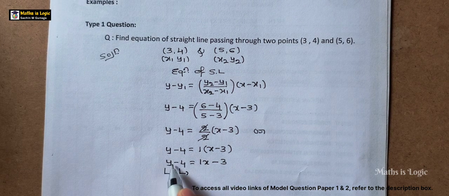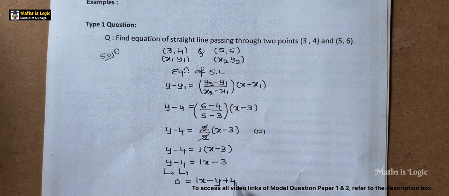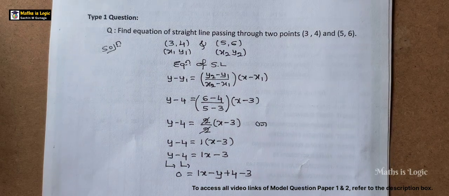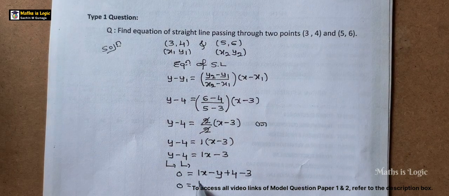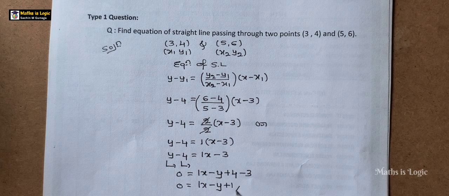Shift plus y minus 4 to the right hand side. Therefore 0 is equal to 1x, plus y becomes minus y, minus 4 becomes plus 4, and the minus 3 stays as it is. Therefore 0 is equal to 1x minus y plus 4 minus 3 is plus 1. So this is the required equation of the straight line.